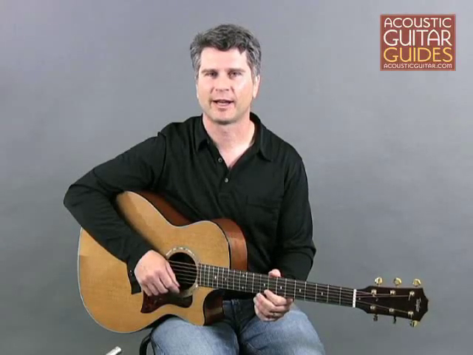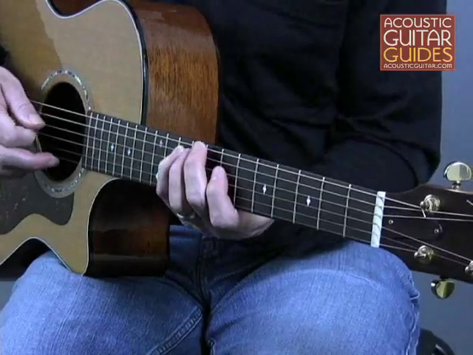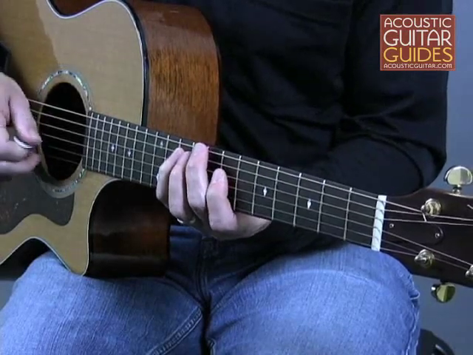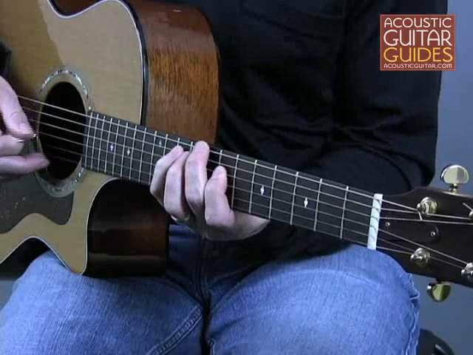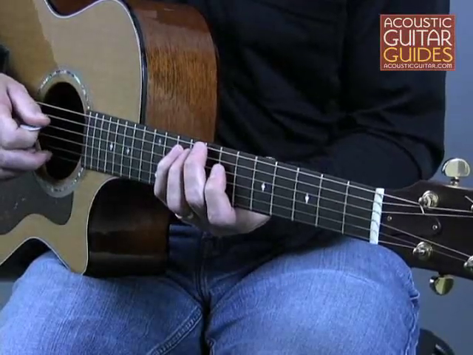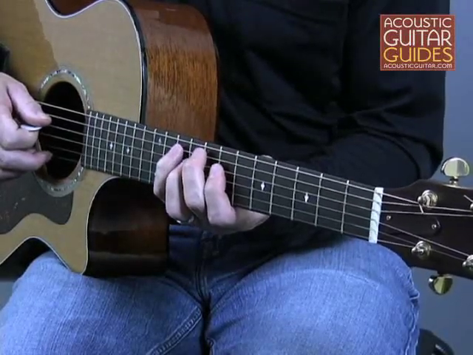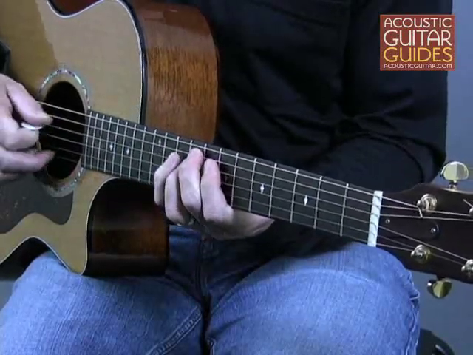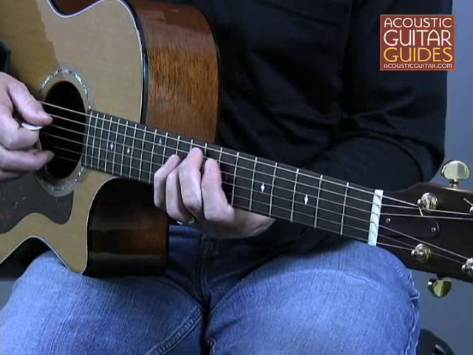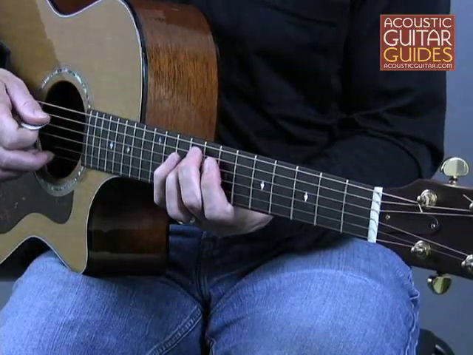Scales are built by combining half steps and whole steps in a specific order. As you can see in the notation and tab for example 1, in a major scale these steps fall in the following order: whole, from the 10th fret of the 5th string to the 7th fret of the 4th string. Whole, from the 7th fret of the 4th string to the 9th fret of the 4th string. The next is a half step, from the 9th fret of the 4th string to the 10th fret of the 4th string.